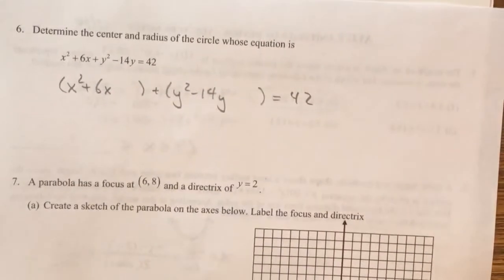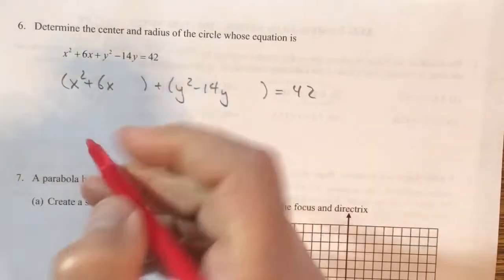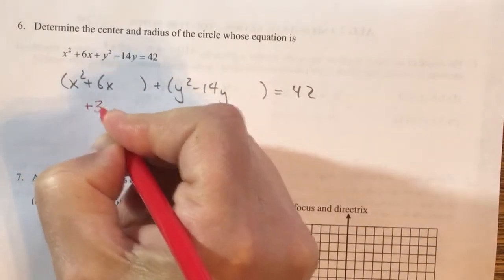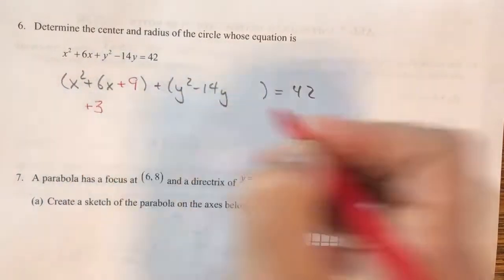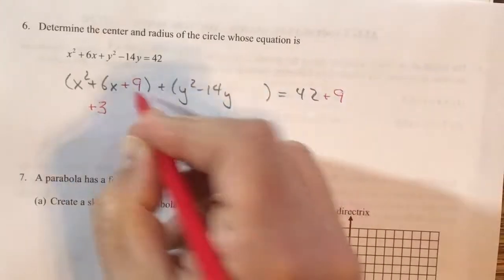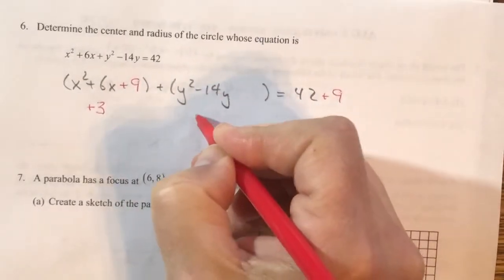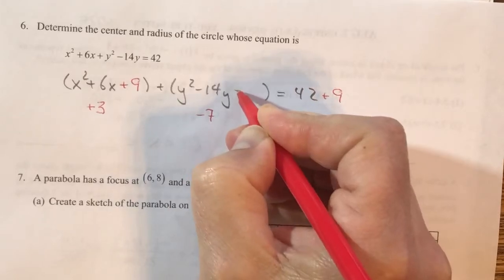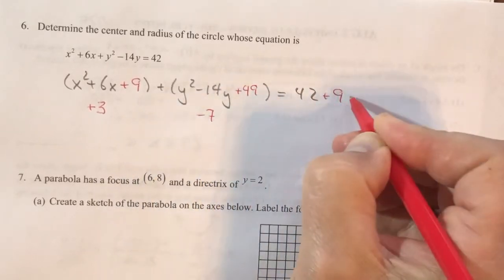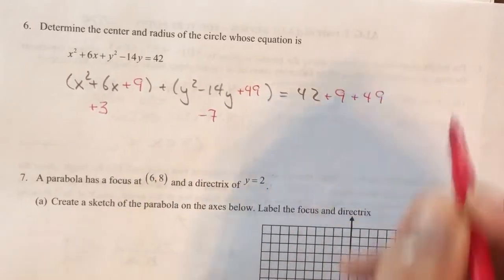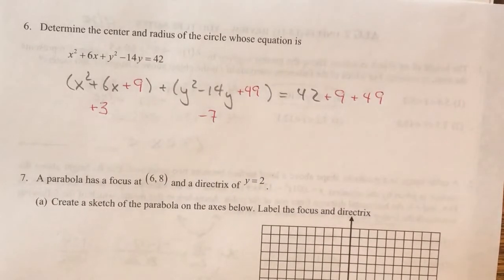All right, let's get that red pen out again. Half of 6, 3. Positive 3. Square it, you get 9. So I'm going to add 9 to the other side. Maintain equality. Half of this, negative 7. Square it, complete the square. I get 49. I'm going to add 49 to this side. All right, that's all the hard work right there.